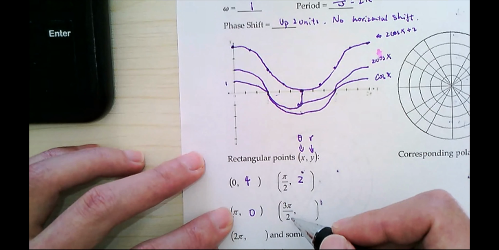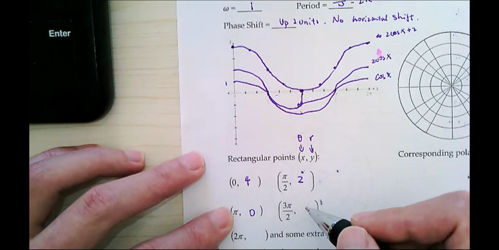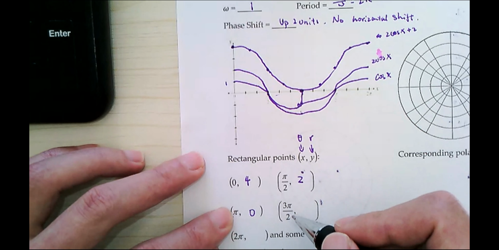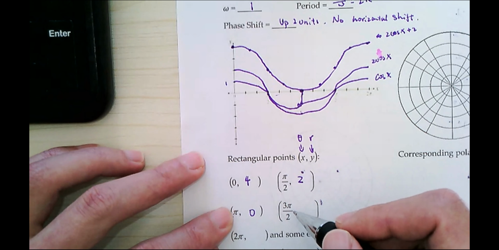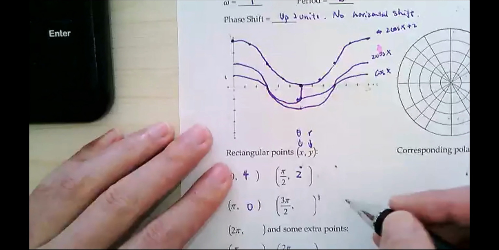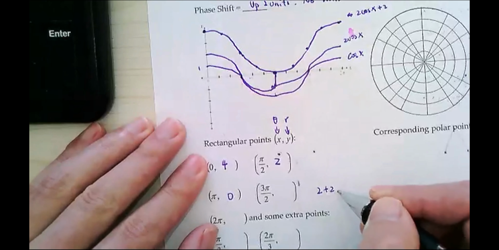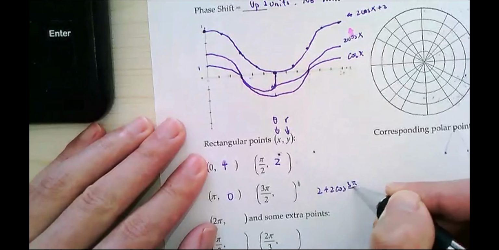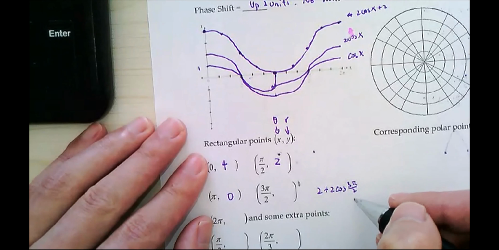What is 3 pi over 2? That would be 0 again? No, not 0. 2 plus 2 times cosine 3 pi over 2. What is cosine 3 pi over 2?